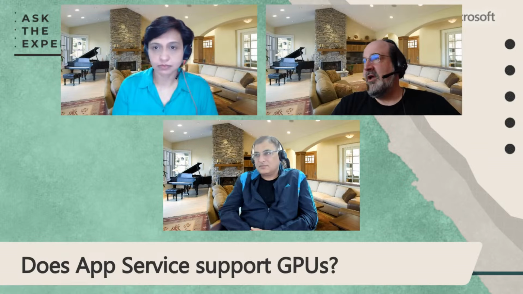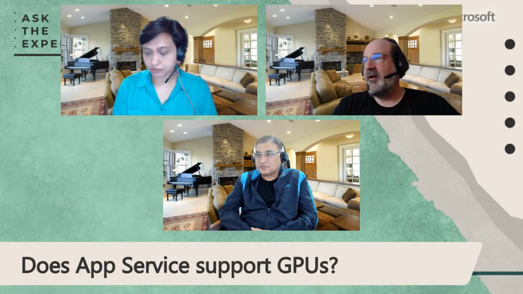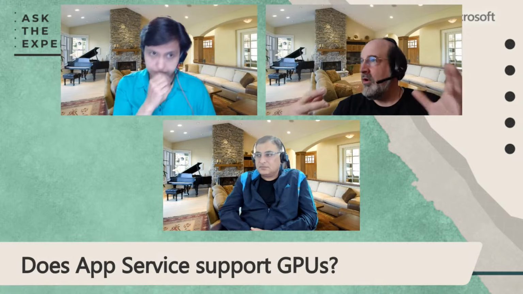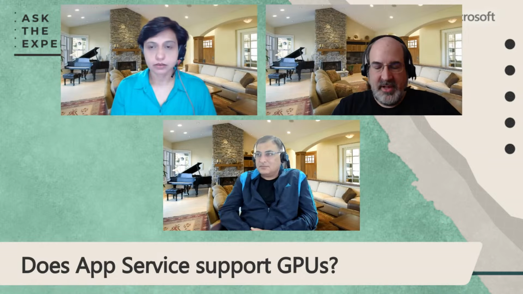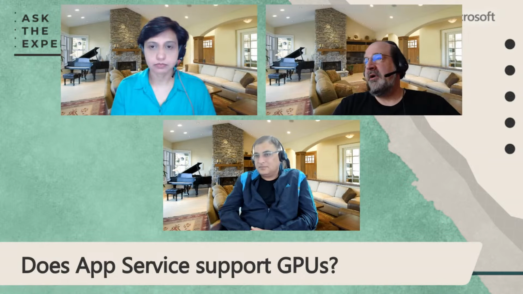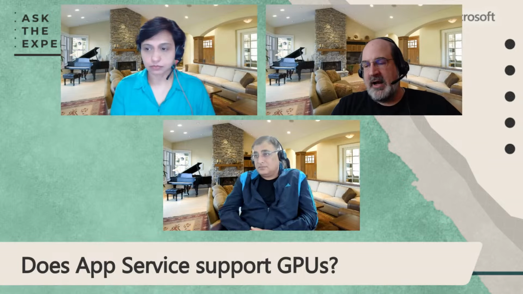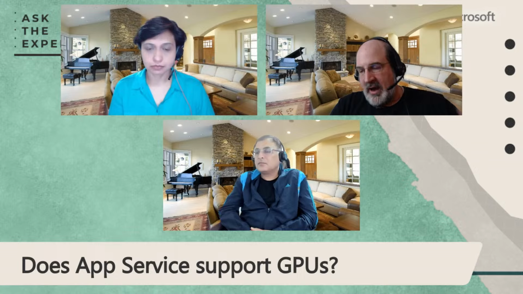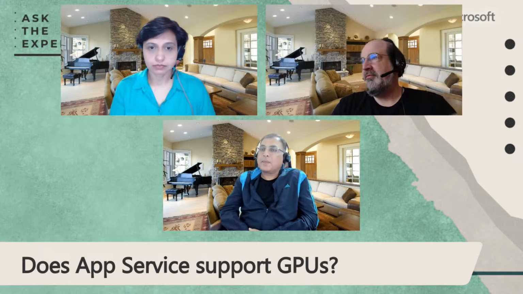In large part because, unsurprisingly, there's a finite amount of GPUs out there, and the way we work, right, we're a general purpose web hosting platform. With that said, there is work going on behind the scenes to ask, what does it mean to bring AI workloads more directly onto the App Service platform?